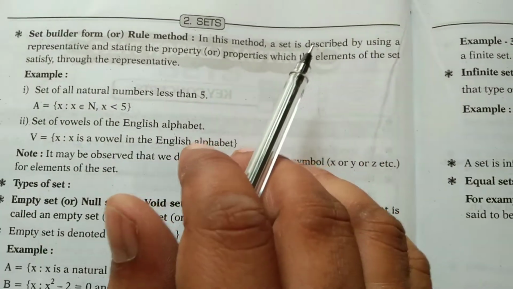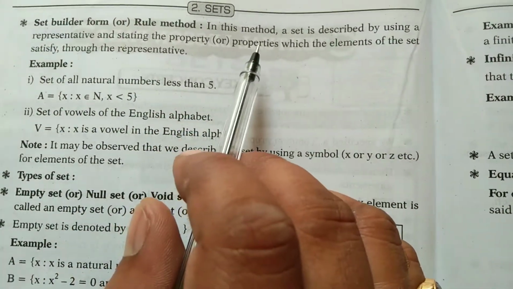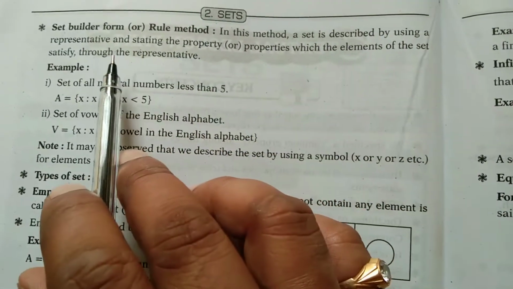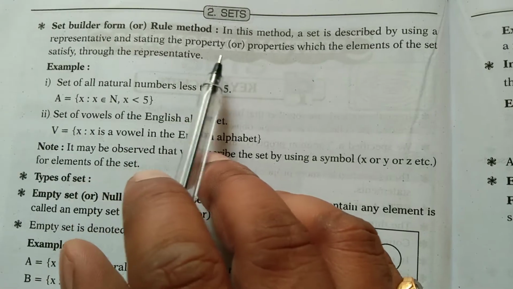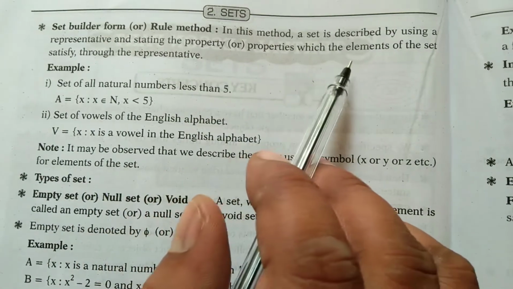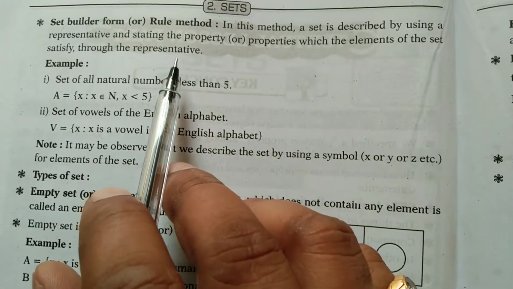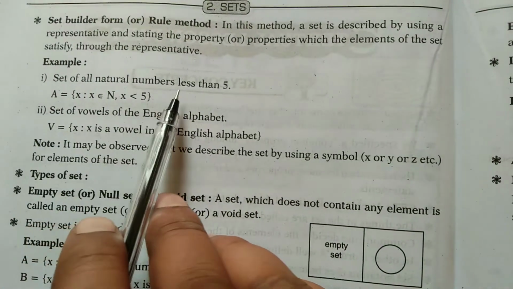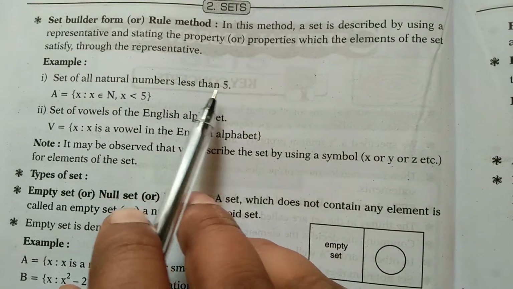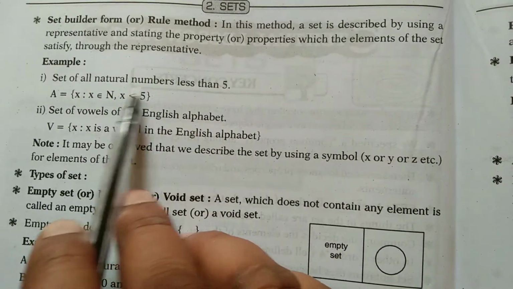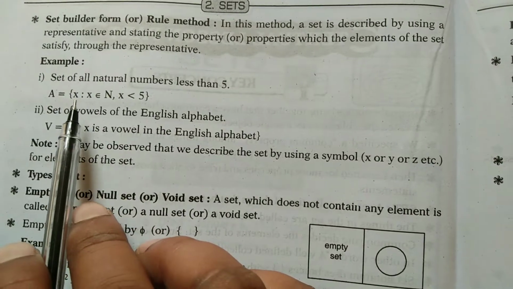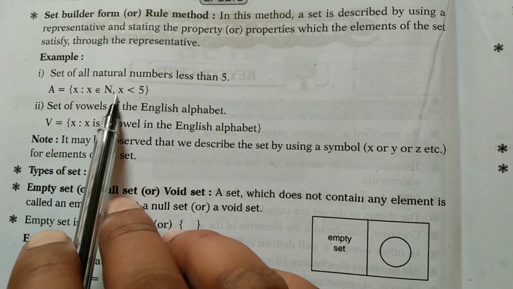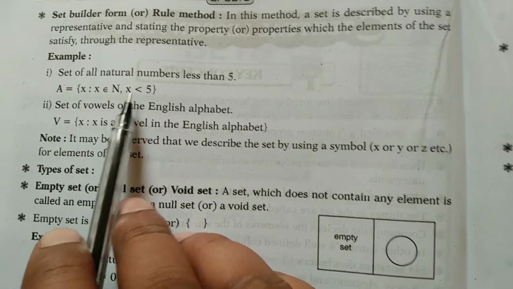The next one is set builder form. In this method, a set is described by using a representative and stating the property or properties which the elements of the set satisfy through the representative. For example, the set of all natural numbers less than 5. Here the property is what? They are natural numbers less than 5. So A = {x : x ∈ N and x < 5}.